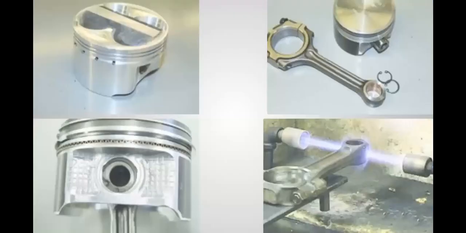When we are looking at pistons, on the top left here, we have a piston that's machined out for the valves, so that the valves don't interfere with the combustion process. On the right-hand side, on the right top, we have a piston, the wrist pin, circlips, and the connecting rod. So these are all the components for the piston connecting rod assembly.